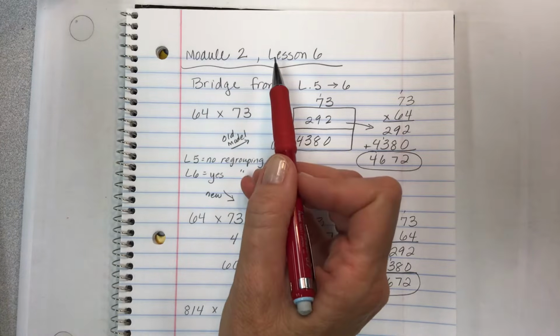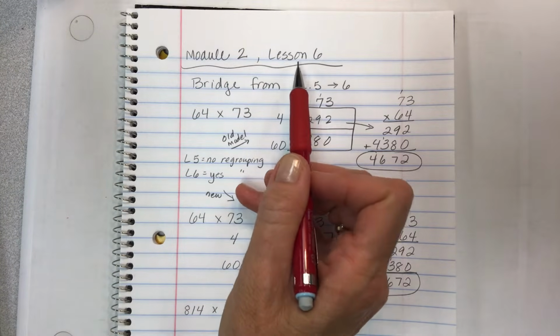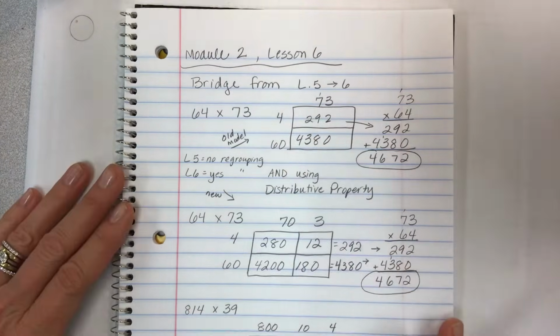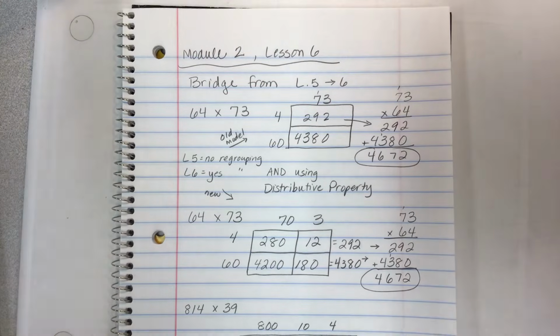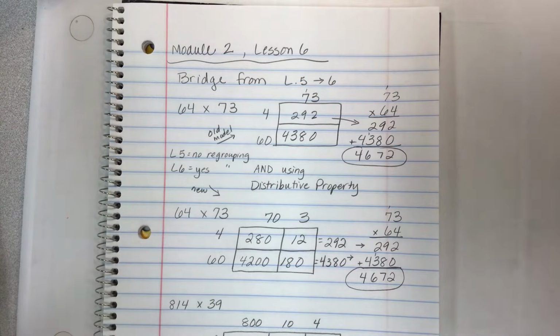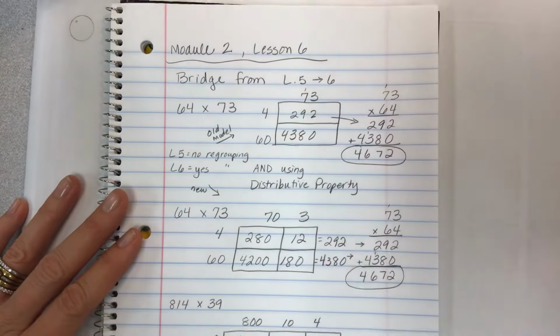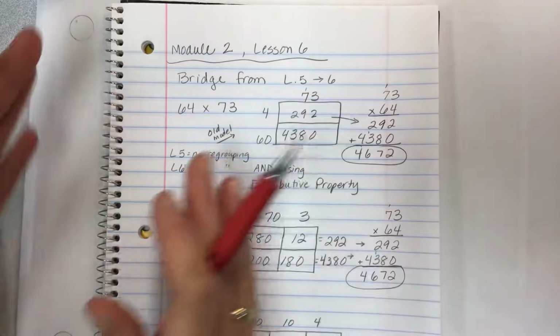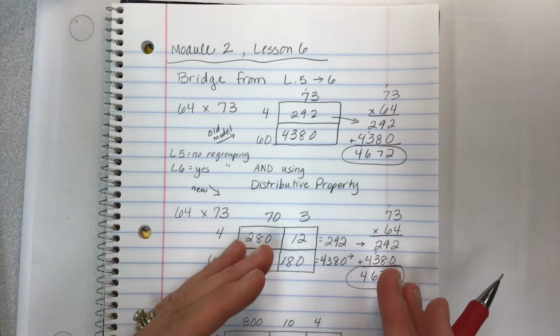This is Module 2, Lesson 6, and it piggybacks on Lesson 5 where we are learning the standard algorithm. It's really an awesome time in Eureka Math, or in 5th grade, however you want to look at it. We are learning to multiply using the standard algorithm, but as a scaffold to help you learn it, we have these area models that will help you think. So this is bridging from Lesson 5 to Lesson 6.